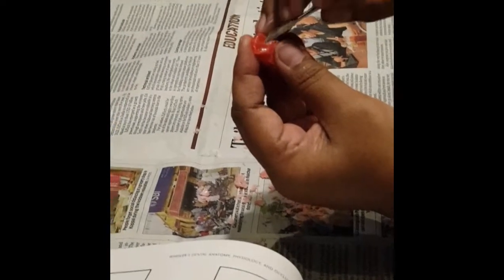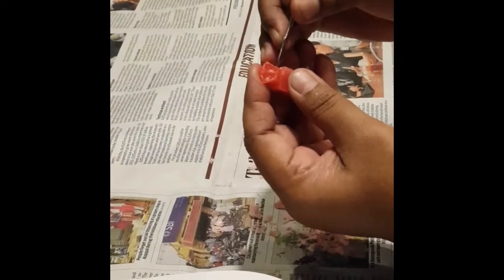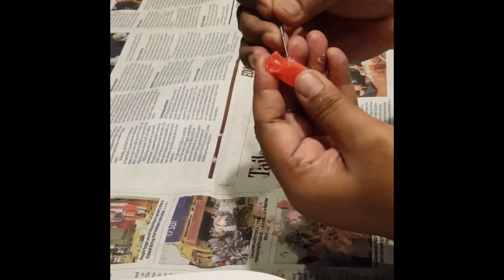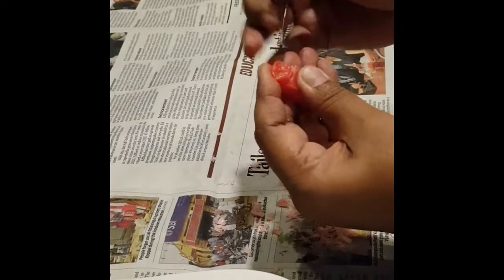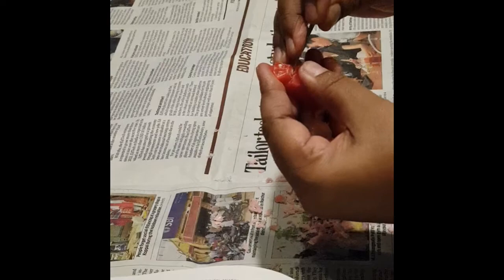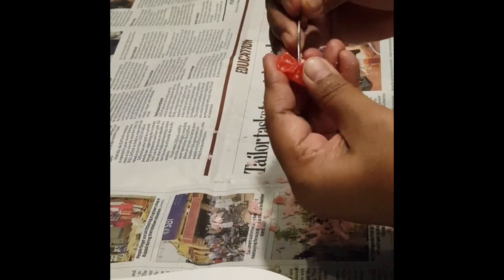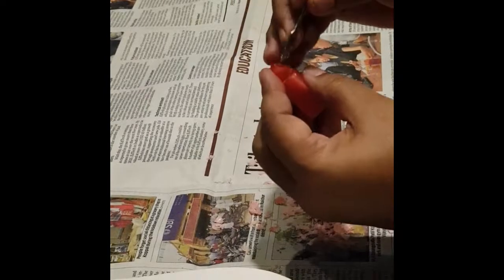So the ridge will automatically come on its own. On either side you have made the fossa. Now this part will be the cingulum. So cingulum, please do not touch it until we are completely done with the tooth. We'll slightly ditch the lingual surface as we have done for the labial. So the cingulum will come on its own.